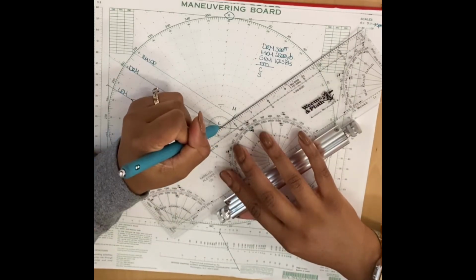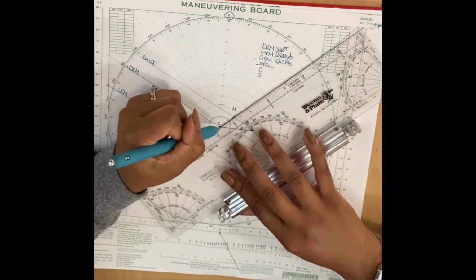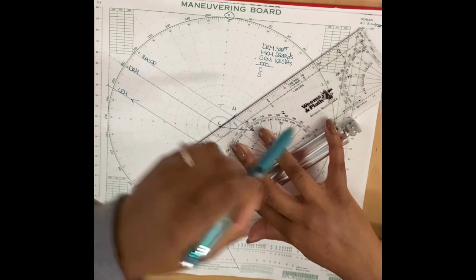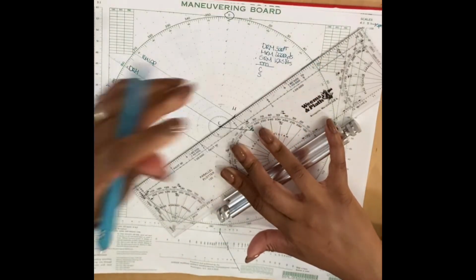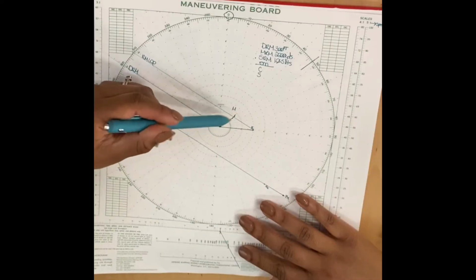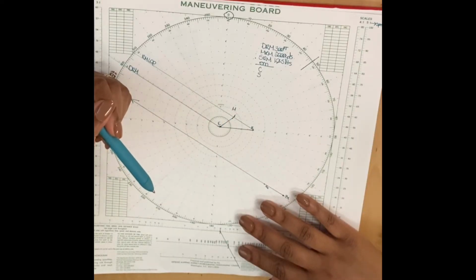All we want to do to complete our speed triangle is line up the center through point M, close that triangle, and then make a little mark over here at the end of our bearing circle. So now we have our EM vector. And remember, from our EM vector, we're able to find the maneuvering ship's true course and true speed.